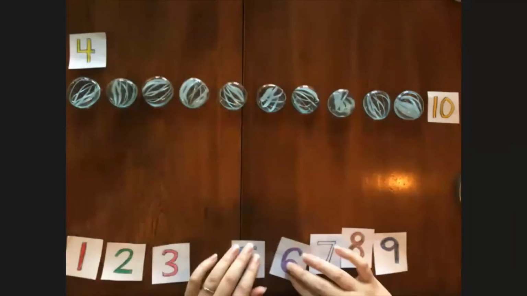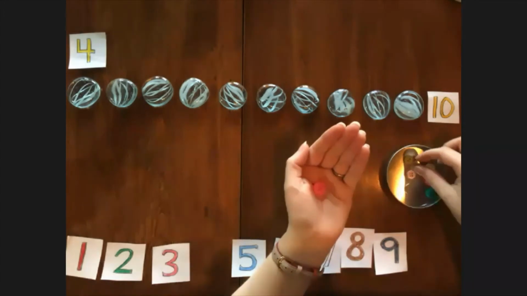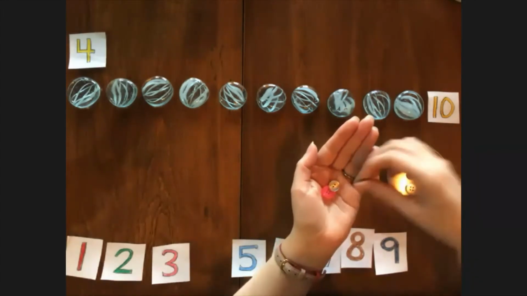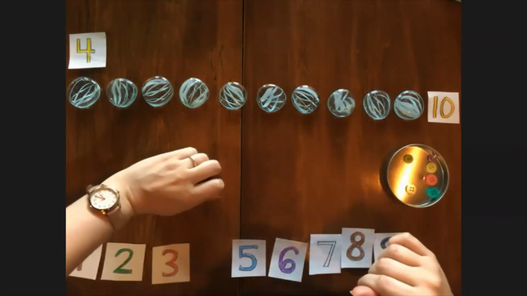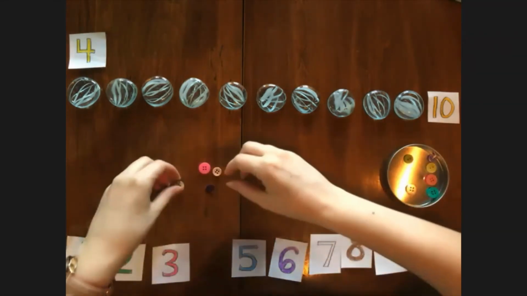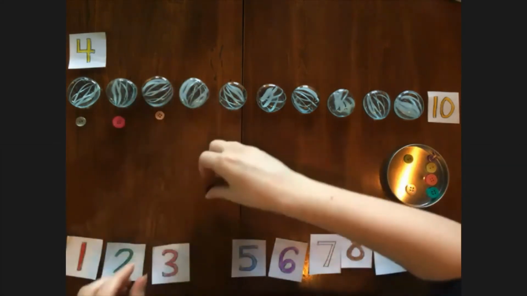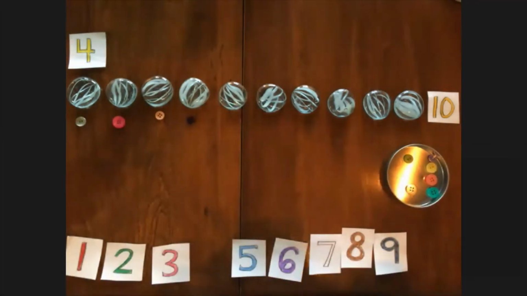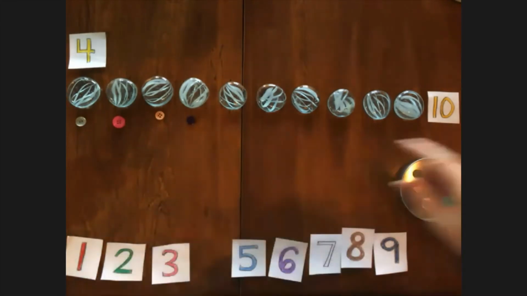We need 4 buttons. 1, 2, 3, 4. 1, 2, 3, 4. Now, how many glass pebbles need a button?